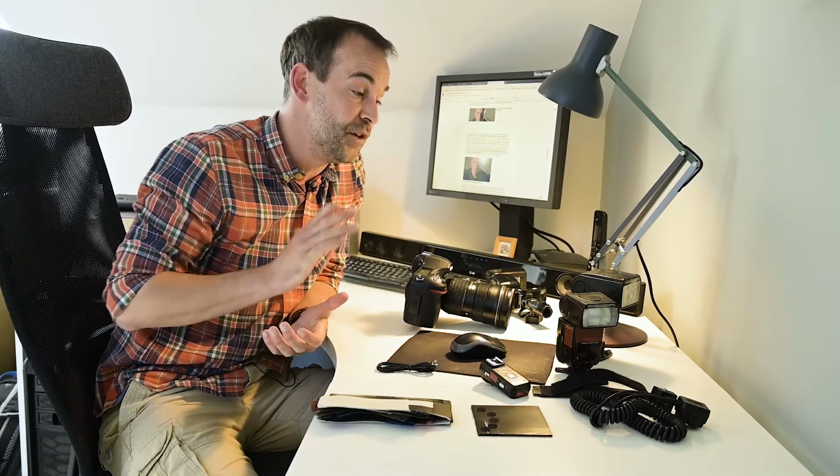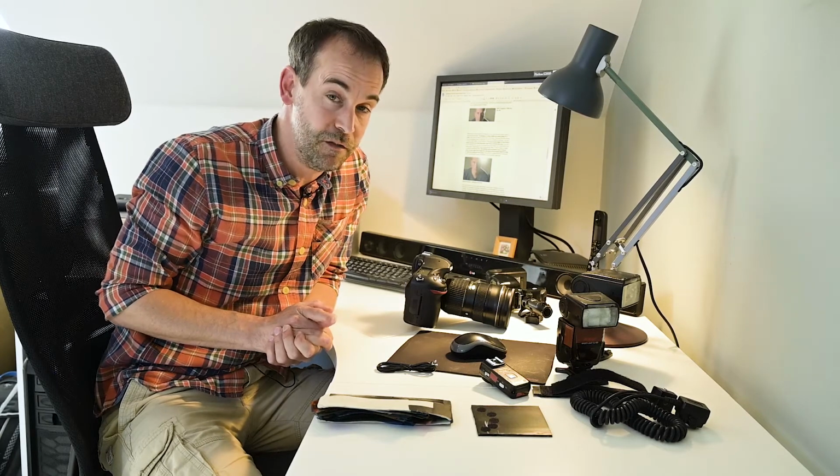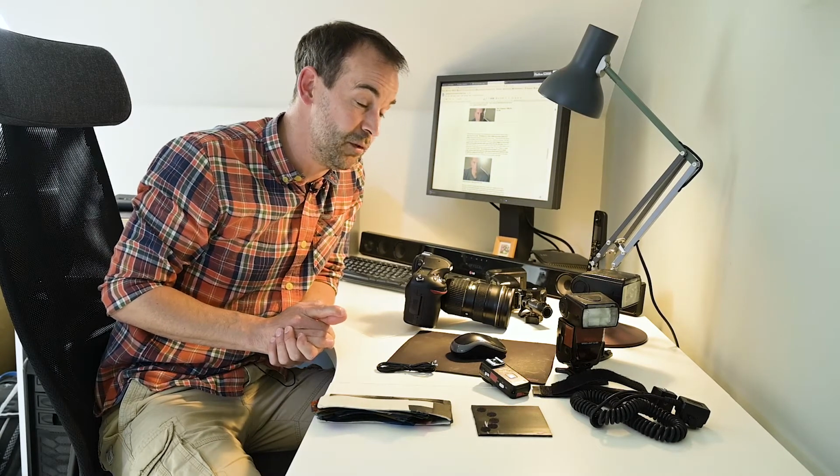If they're all set to optical slaves, they'll go off. It's very simple technology, it's very robust. You find it, as I say, in all sorts of different flashes, which means you can often mix and match different kit, which is a very, very useful thing to be able to do, I find.